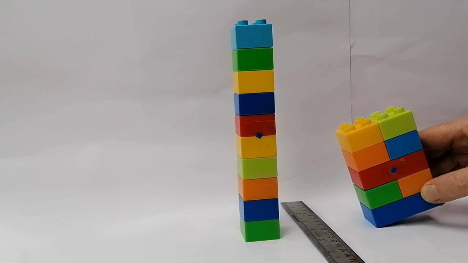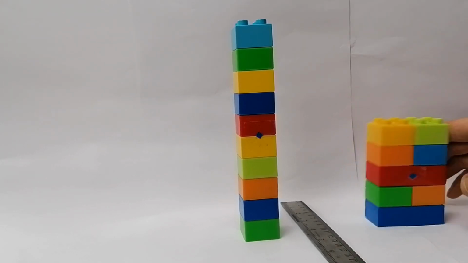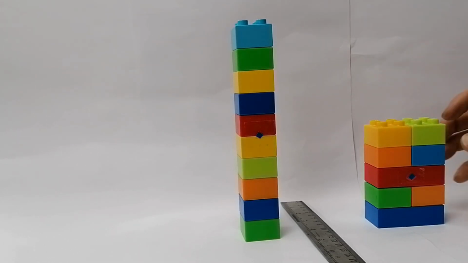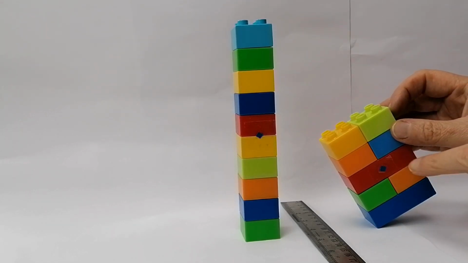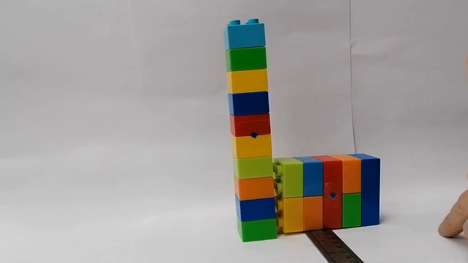So now, when you push it, if this center of mass is this side of the contact point, it will always come back down to this side. But if you push it a little bit further and the center of mass is this side of the contact point, it will fall this way.